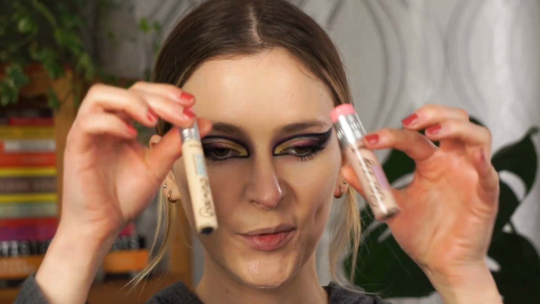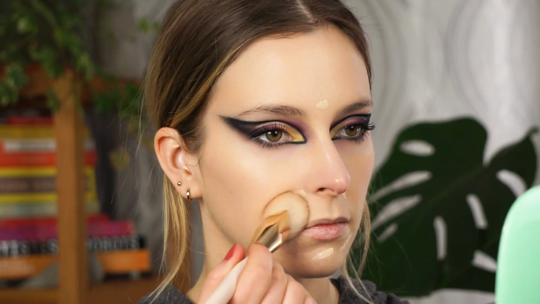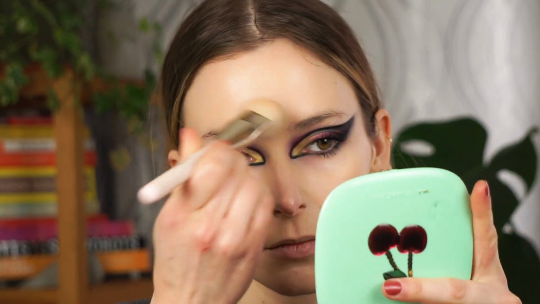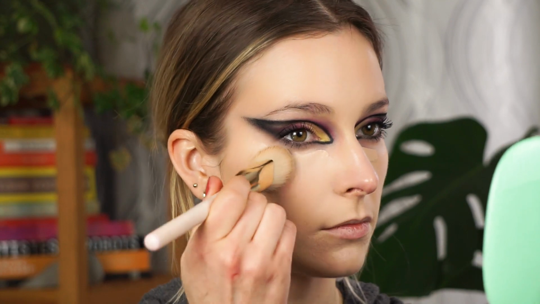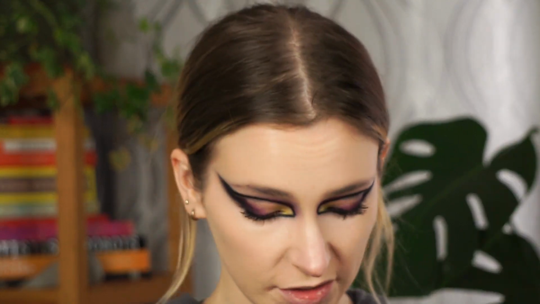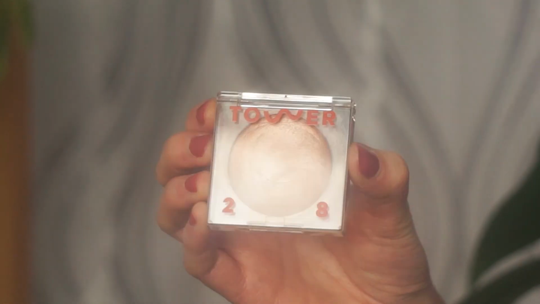For my concealer, I'm going to be taking these two actually. These are the Benefit Boiing concealer. I'm going to be taking the Bright On to brighten certain areas of my skin, and then I'm going to take the Cakeless concealer for my under eyes. And for my bronzer, of course, to get a really dewy effect, I'm going to be using the Tower 28 Illuminating bronzer in the shade West Coast.